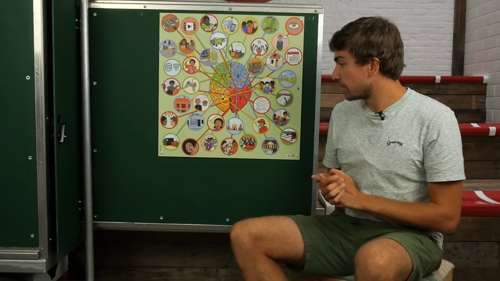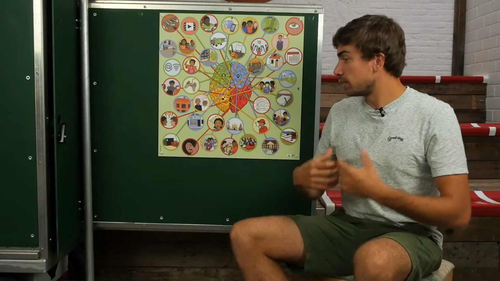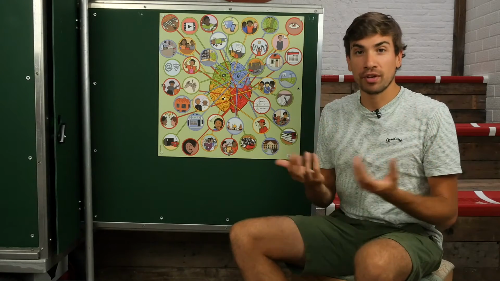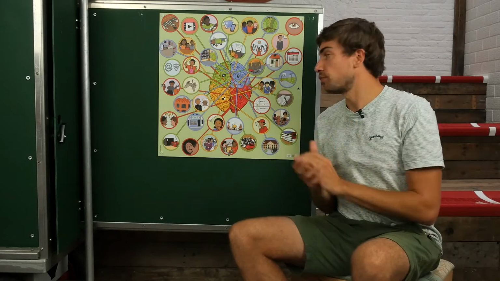Then we have the red part of the brain. This symbolizes the how of things, how you can learn different kinds of things. Do you learn things by listening? Do you learn things by reflecting? All kinds of different learning forms.